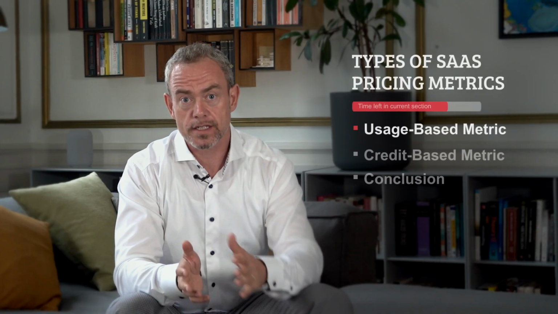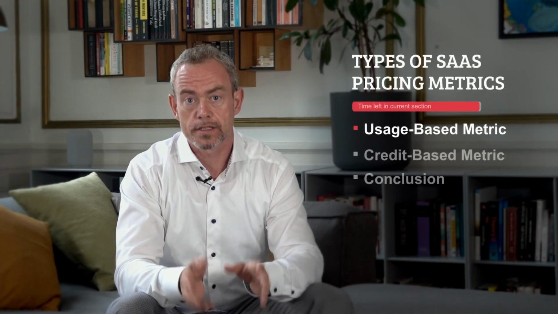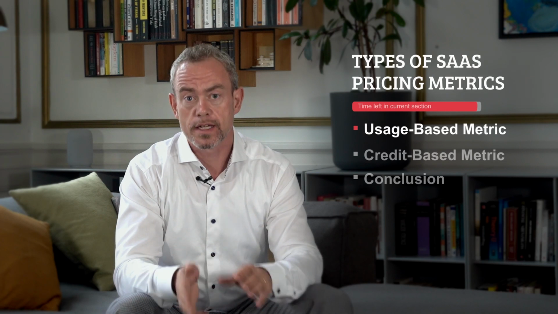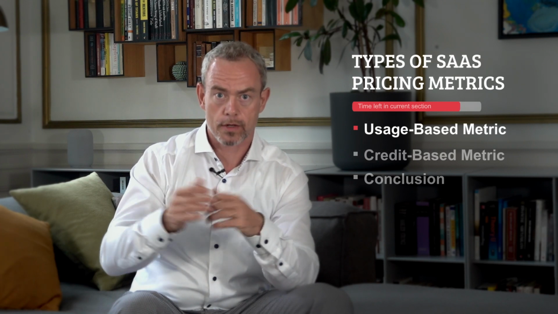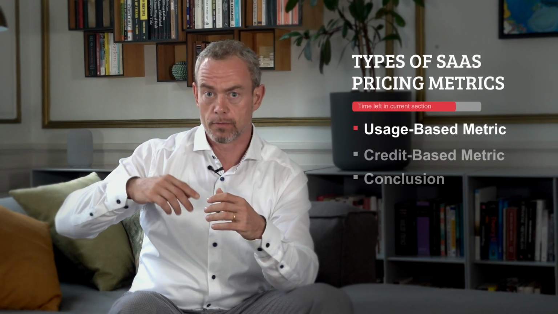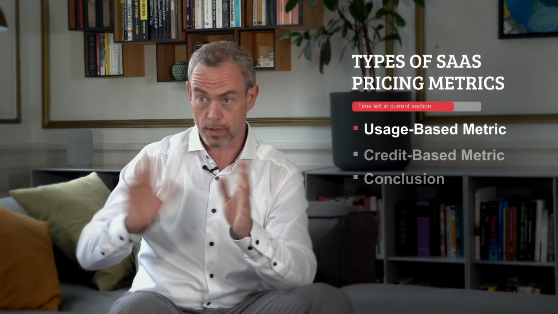Now, the next type of pricing metric is the usage-based metric. Essentially, the usage-based metric is a complete reverse of the license-based, which is, well, you only pay once you have used something. So all of the consumption metrics are similar to this. They say, well, we price whatever, $0.001 per API call, or we price per active user last 12 months, or active user last 30 days, whatever it is.